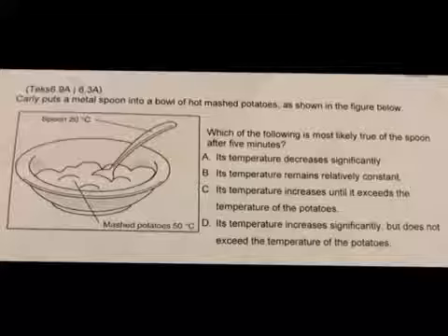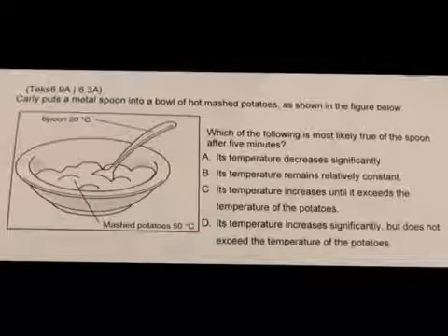A. Its temperature decreases significantly. B. The temperature remains relatively constant. C. The temperature increases until it exceeds the temperature of the potatoes. D. Its temperature increases significantly but does not exceed the temperature of the potatoes.